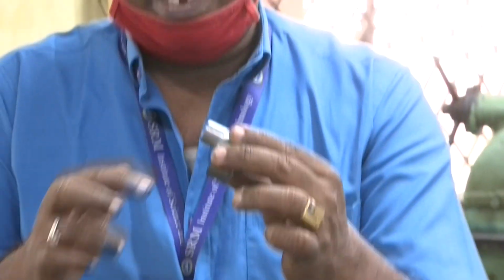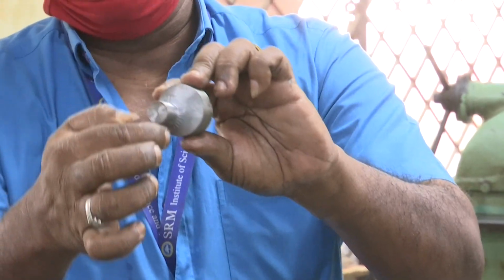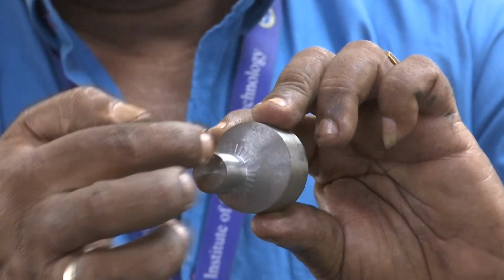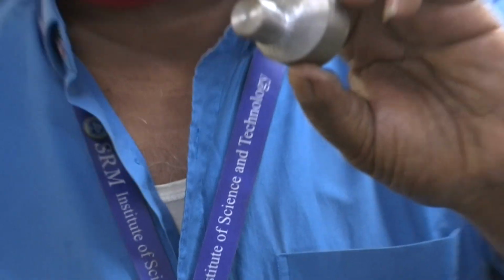Next operation is called eccentric turning. So this is not the correct center. You see one axis in one direction, and another is the center axis. Two axes are available. That is called eccentric turning.